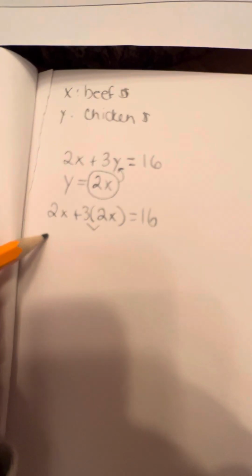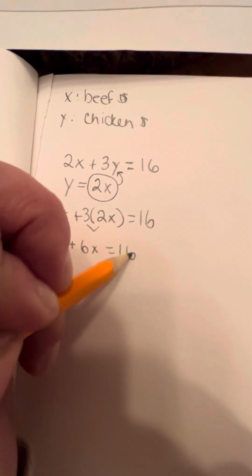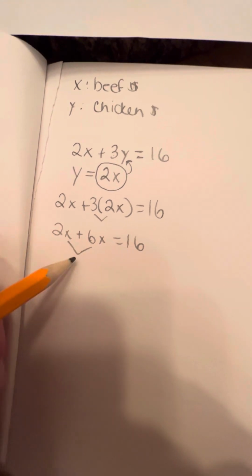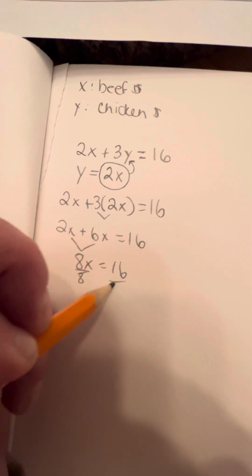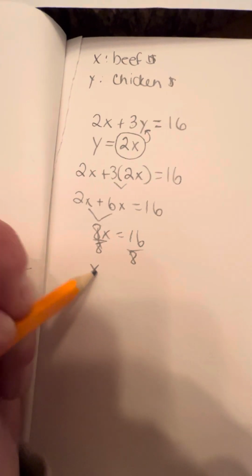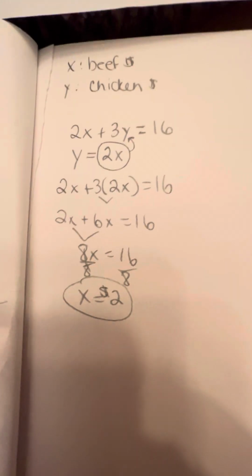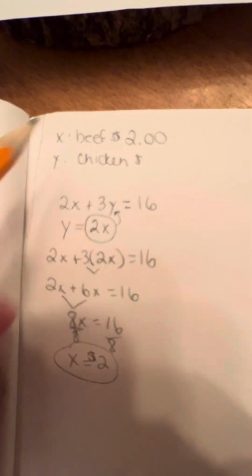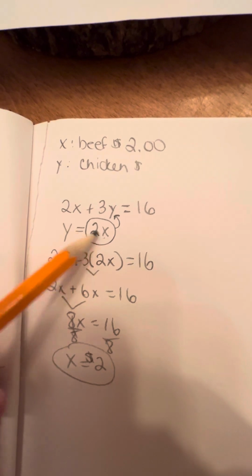Now I'm going to multiply. 3 times 2x is 6x, and that's going to equal 16. Keep simplifying. 8x is equal to 16, which means my x value, or my beef taco, is worth $2. That's how much it costs. So we're going to go back up here. Beef taco is $2 a piece. And then if the chicken taco is twice as much, 2 times 2, since we just figured out x was 2, is going to cost me $4 a piece.